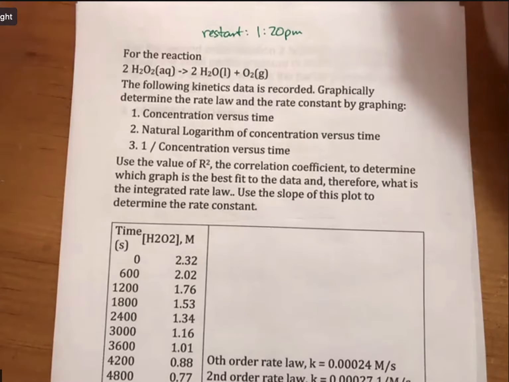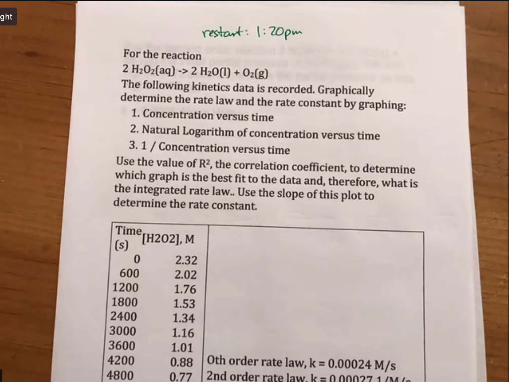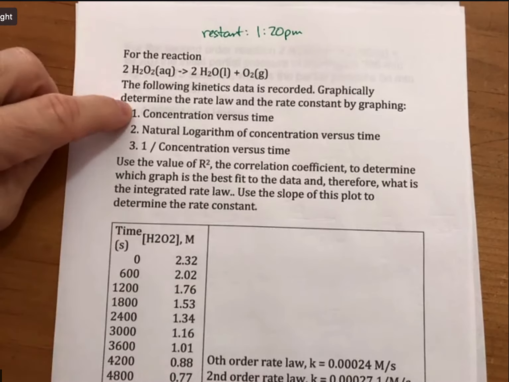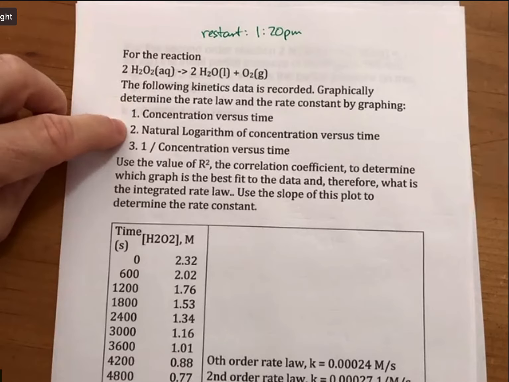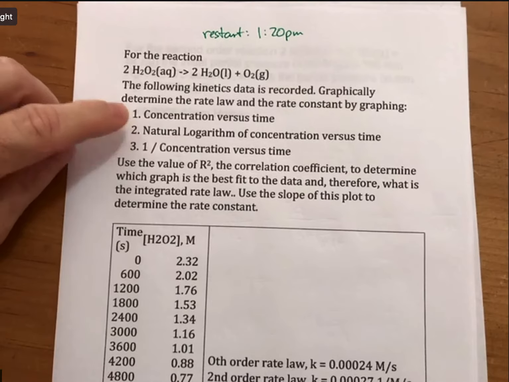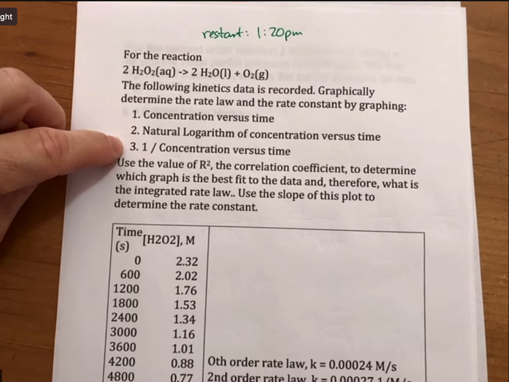Close to the end of the homework. And it says, for the reaction given here, the following kinetics data is recorded. Graphically determine the rate law and the rate constant by graphing concentration versus time, natural logarithm of concentration versus time, and 1 over concentration versus time.